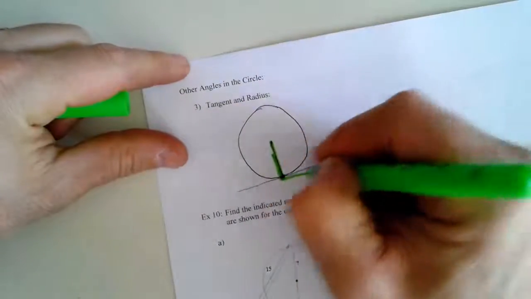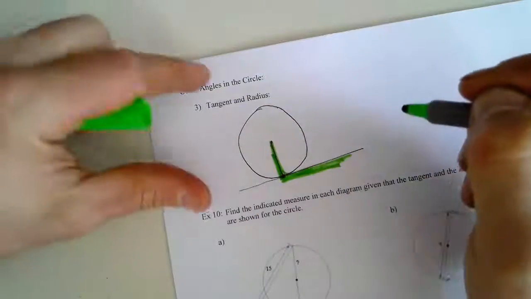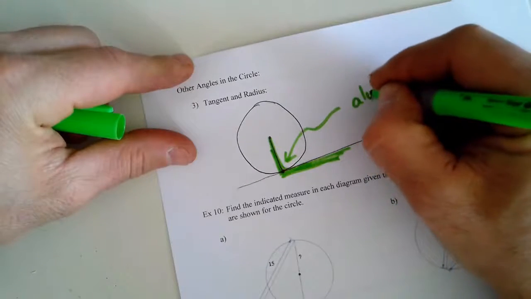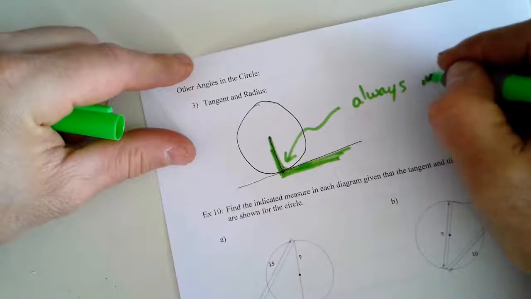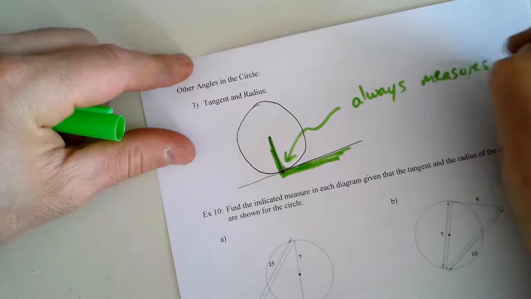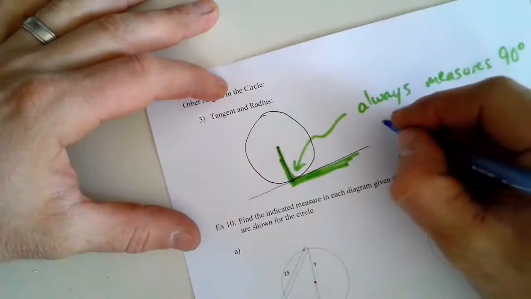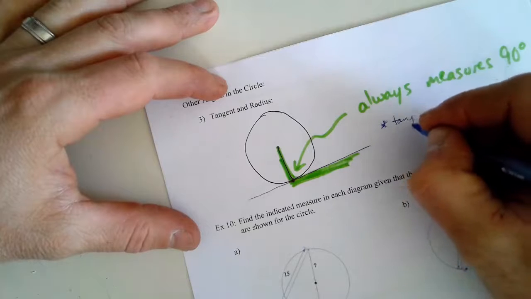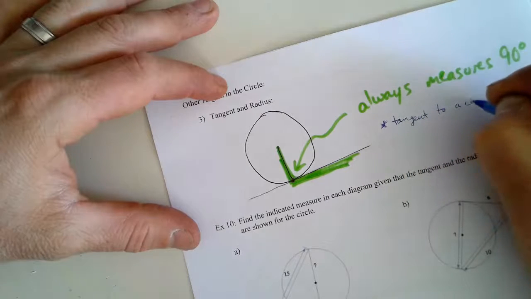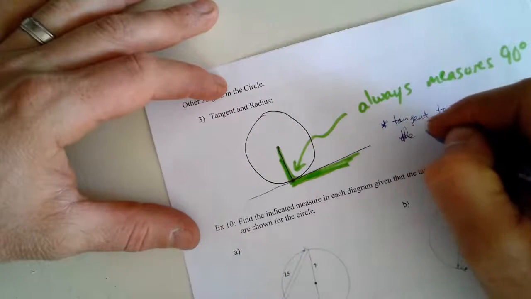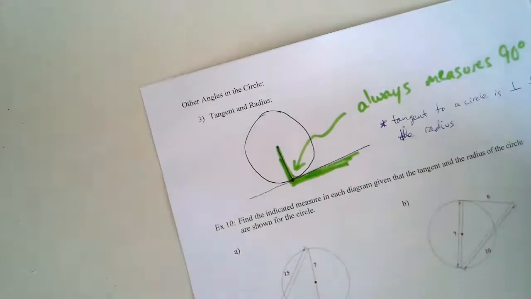It's good to know going forward. We use this when I teach trig. We use this a lot. This angle right here always measures 90 degrees. Every single time. They're always going to be perpendicular. So it's good to know that a tangent to a circle is perpendicular to the radius. And that's as long as we're talking about the radius that goes through that point right there.